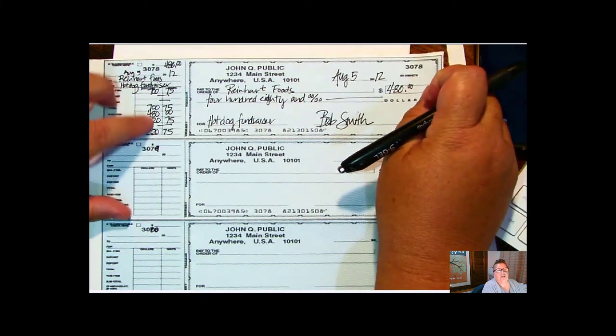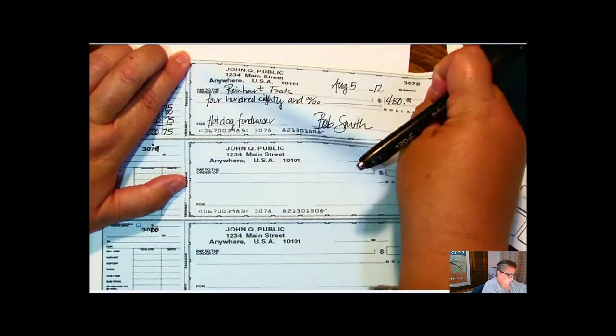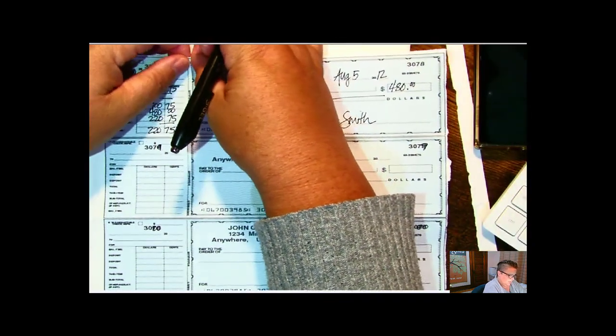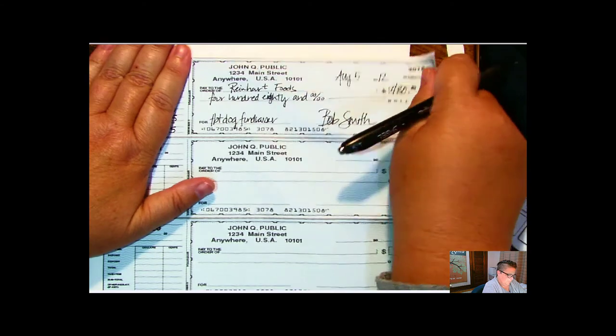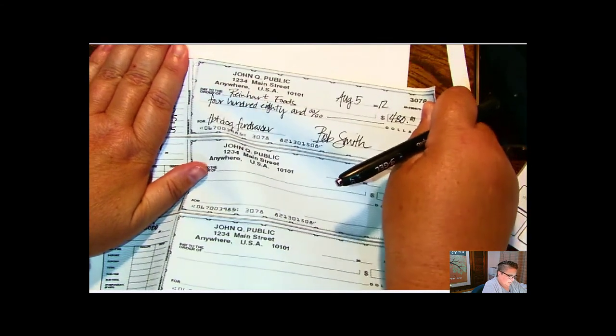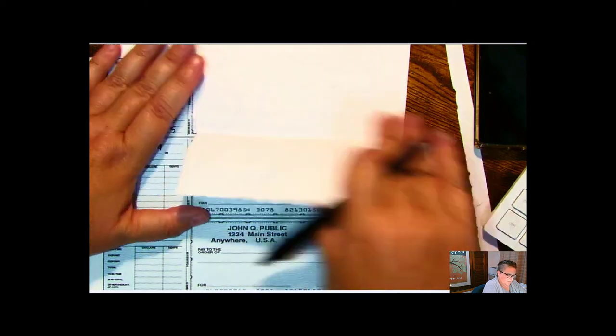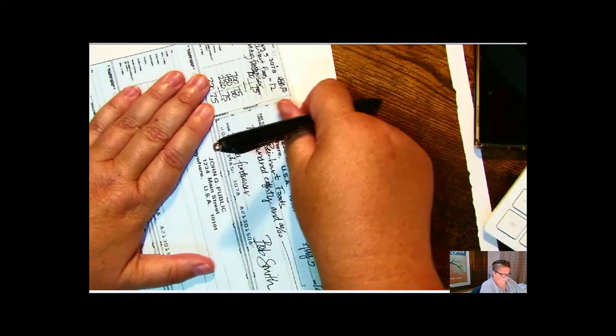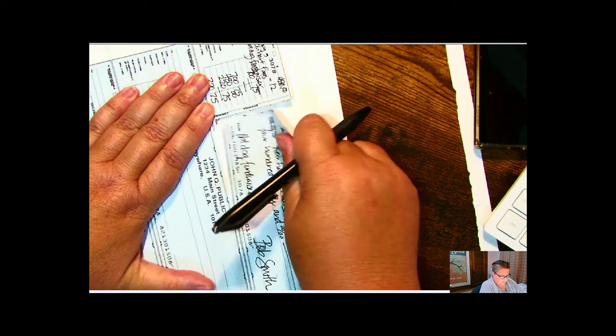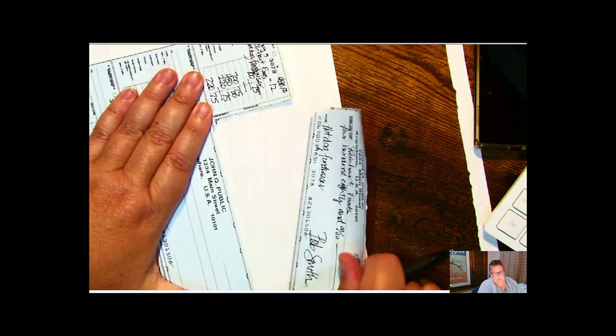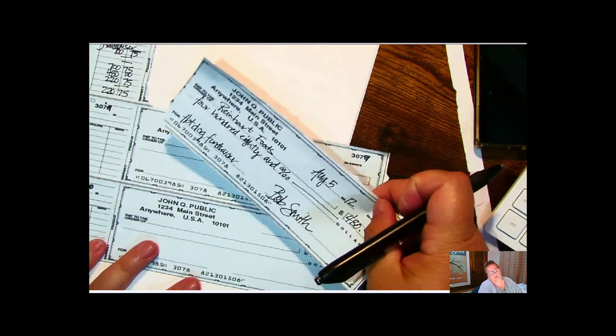Once I have that check stub filled out, I would tear out this check. It's usually perforated. I just had to do some clever folding to try and get it. And then this check would come out of the checkbook, and this check would go to Reinhardt Foods.